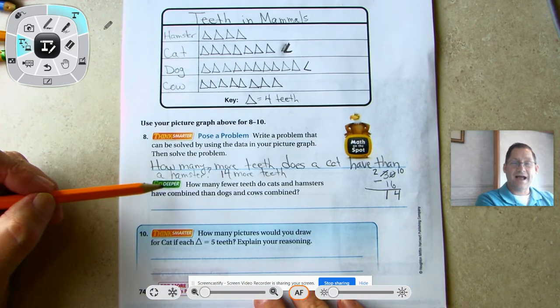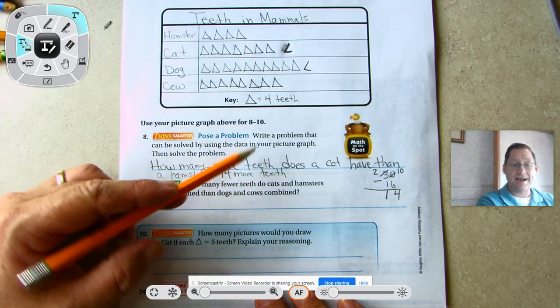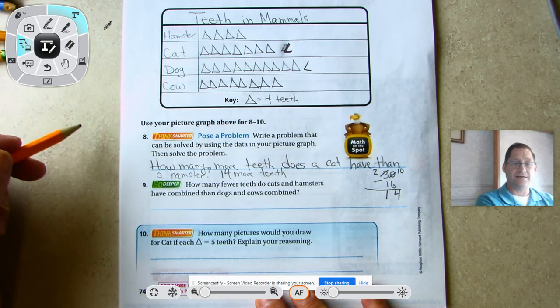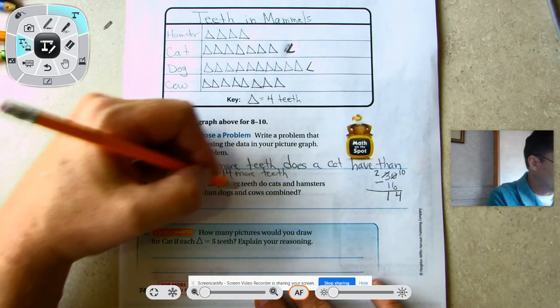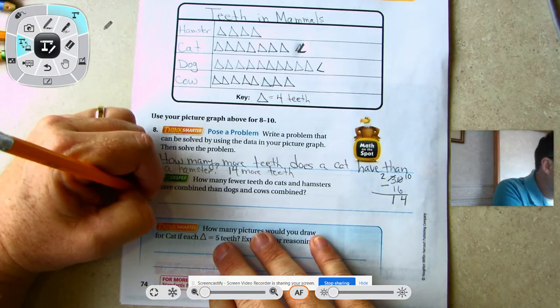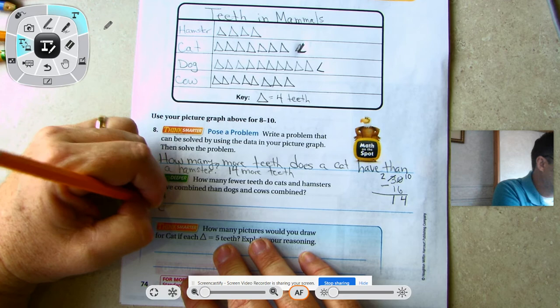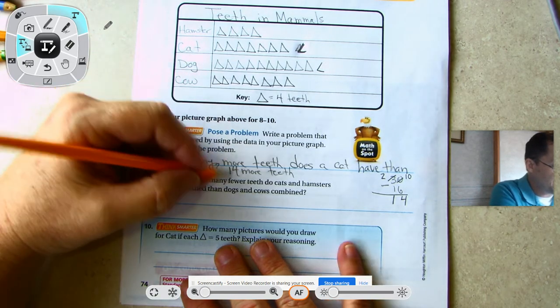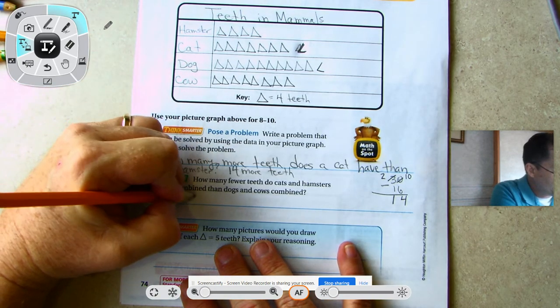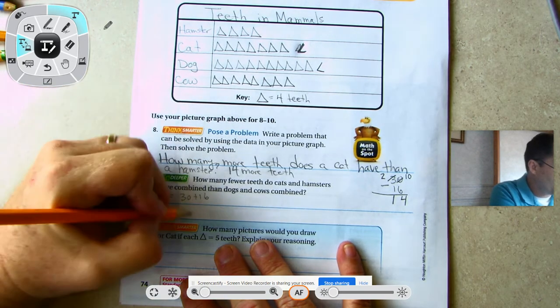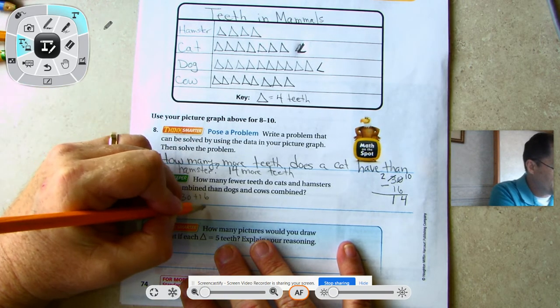Okay, number 9. How many fewer teeth do cats and hamsters have combined than dogs and cows combined? All right, so this time we have to add cats and hamsters and dogs and cows. So cats and hamsters, 30 plus 16, and dogs and cows, 42 and 32.